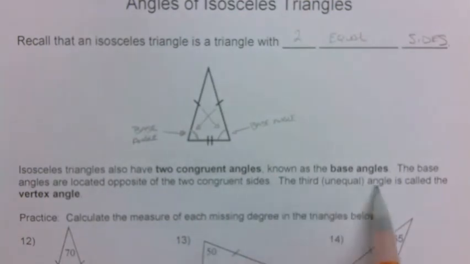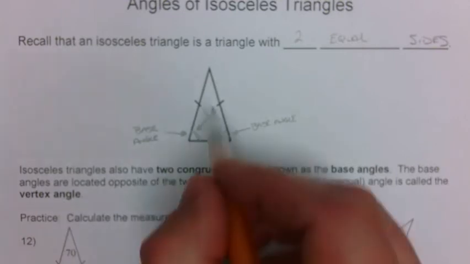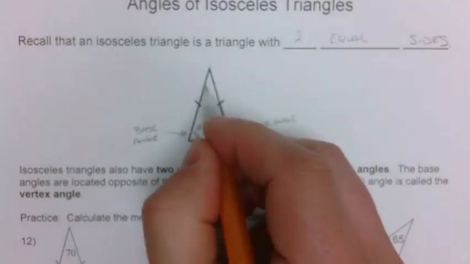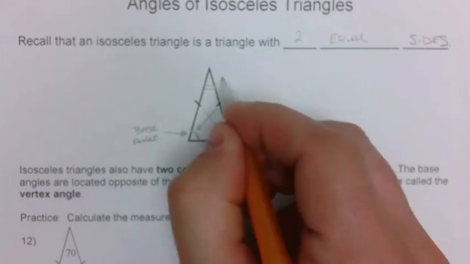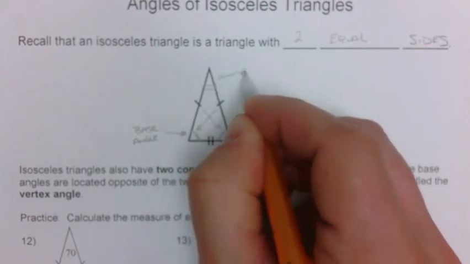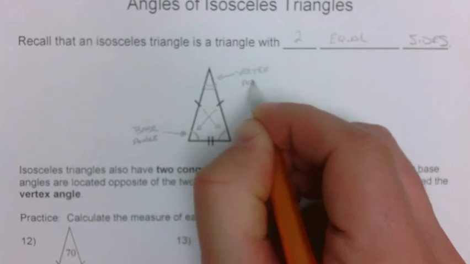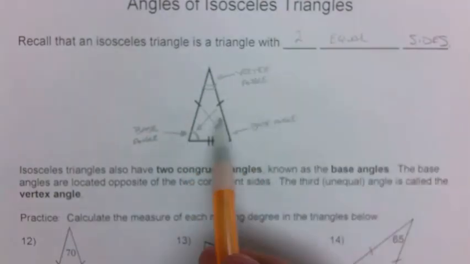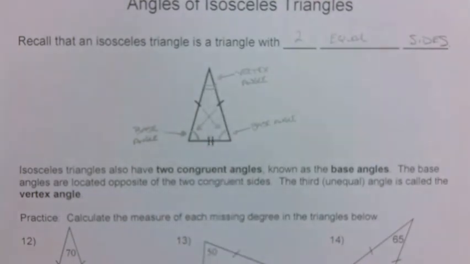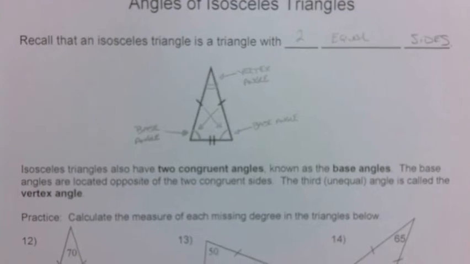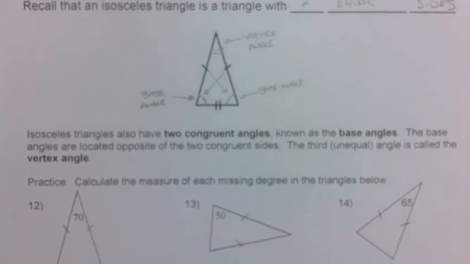The third unequal angle is called the vertex angle. So this angle up here is not congruent to the other two. I'll put two little markings on it right there. And this angle then is the vertex angle. Notice that the vertex angle is across from the side that is not congruent to the other two congruent sides. Okay, so every isosceles triangle will have two base angles and a vertex angle. What we want to be able to do is figure out the measures of the missing angles in an isosceles triangle if I give you either one of the base angles or the vertex angle.